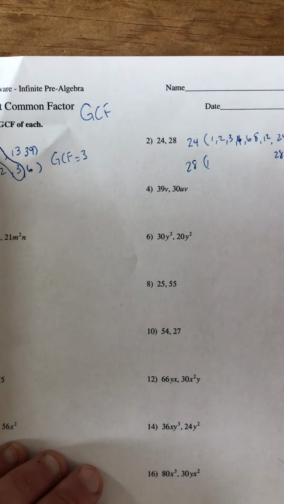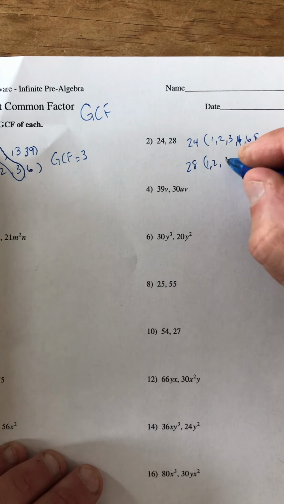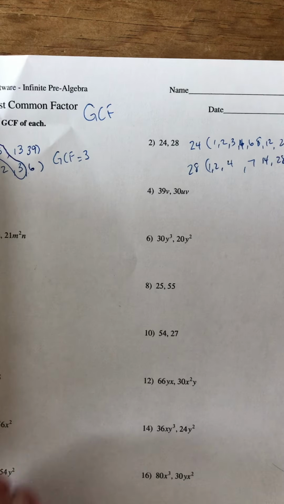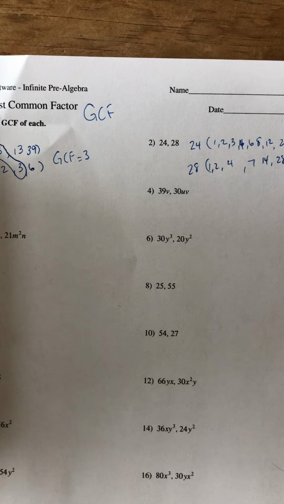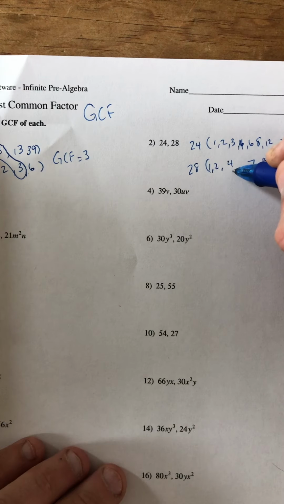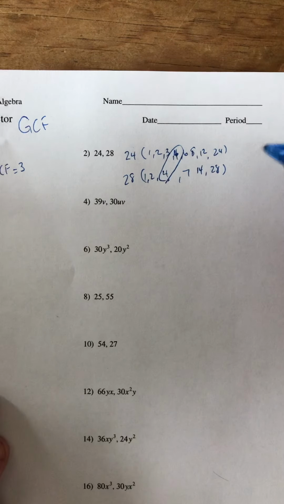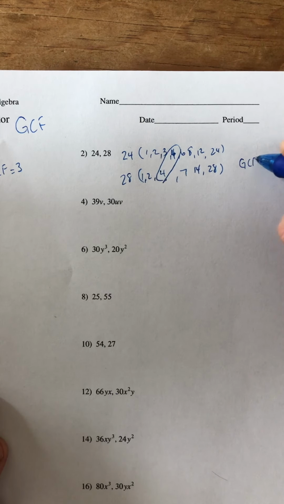Ask yourself, does 2 go in? 2 does go in how many times? 14 times. Does 3 go into 28? No. Does 4 go into 28? Yes, 4 goes in 7 times. So if we're looking at the biggest number that they both have in common, that would be the number 4. So our GCF, example 2, is 4.